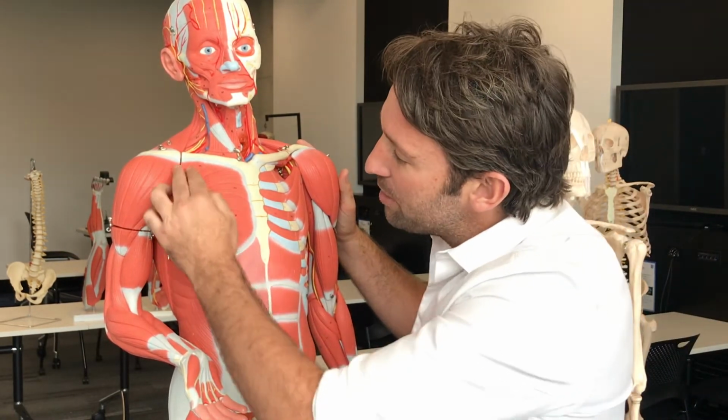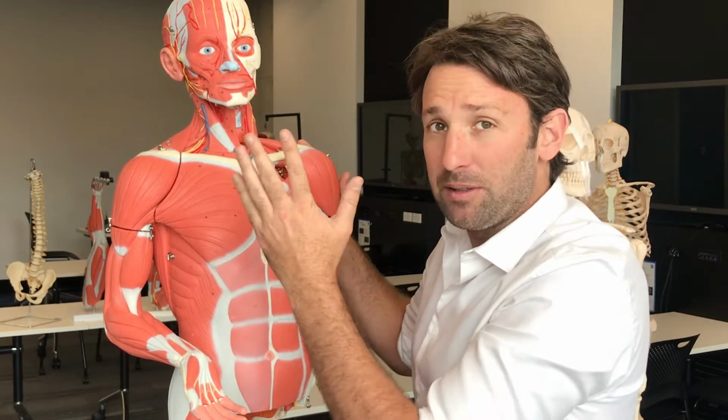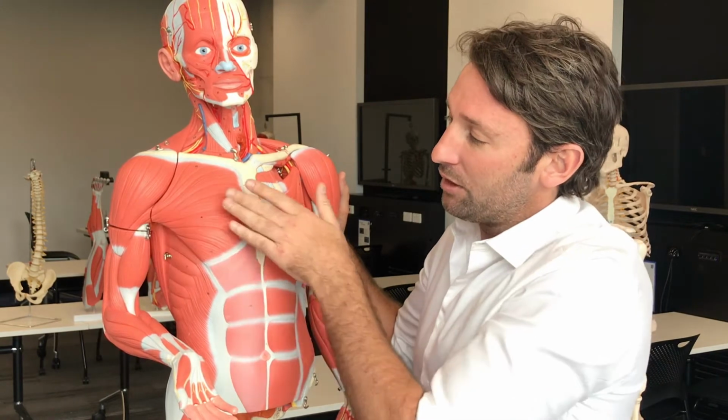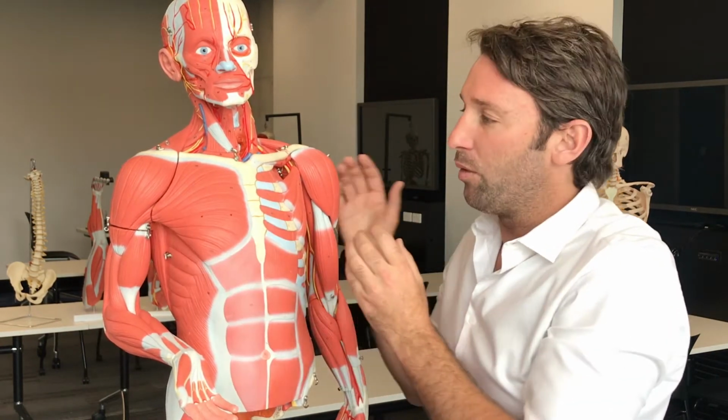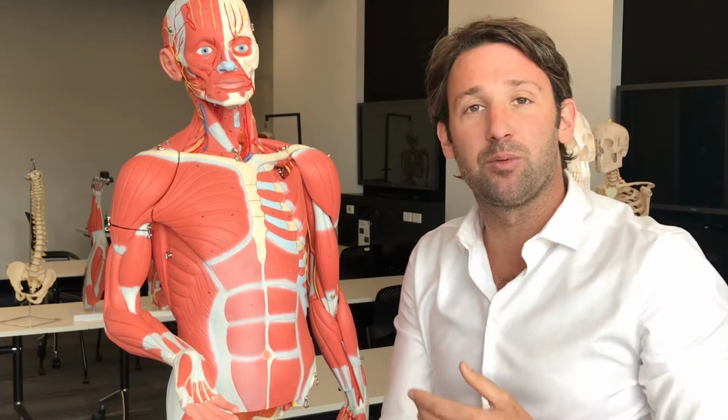But there are some other actions. There are fibers in this superior portion that are running almost up and down, so it also plays a role in flexion. And of course, as it's attaching to the front of the humerus, it's going to play a role in medial rotation of the humerus at the glenohumeral joint.